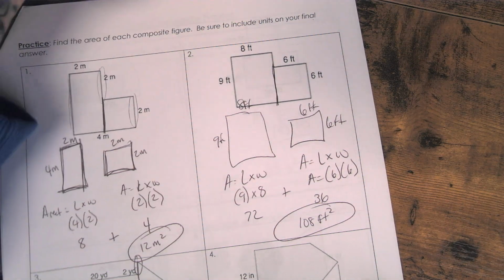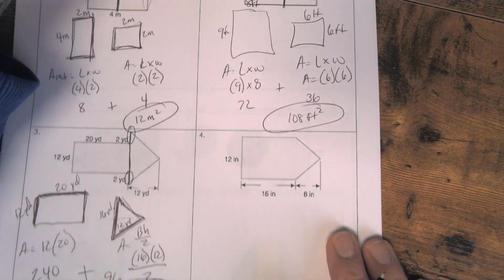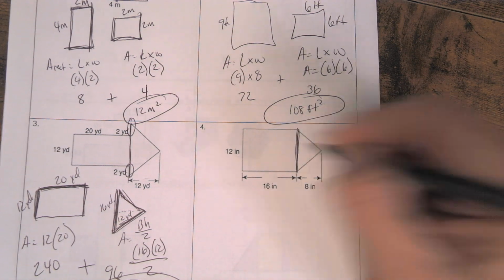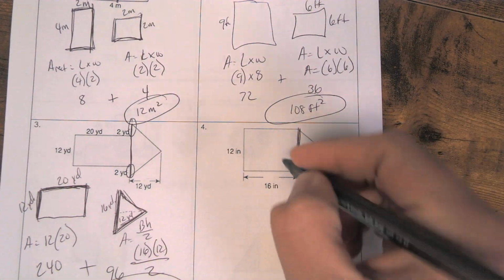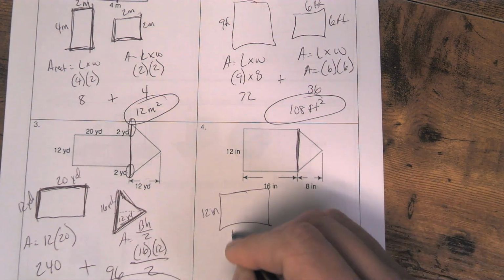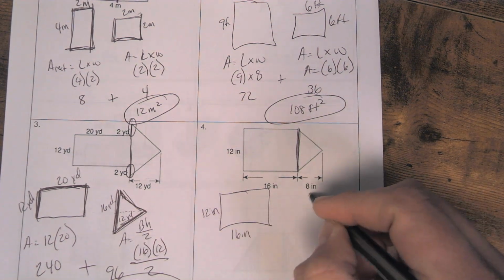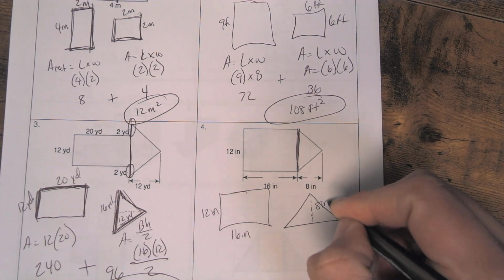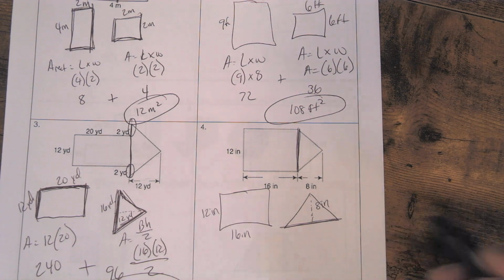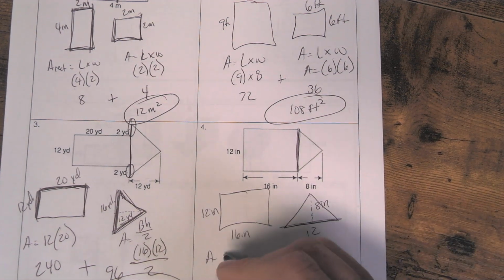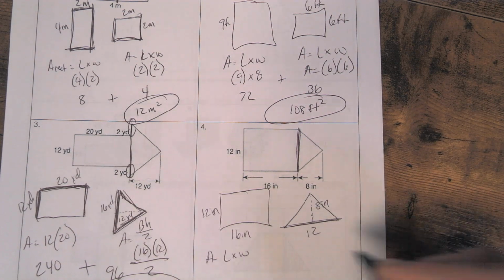All right, number 4. This one's kind of like a house. So I would cut it right here to where you have a rectangle and you have a triangle. So the rectangle is going to be 12 inches wide, 16 inches long. The triangle, okay, the 8 is referring to the height. Now, what would be the base? 12. So length times width for the rectangle.